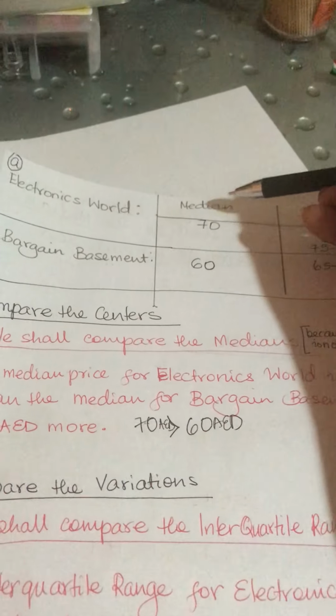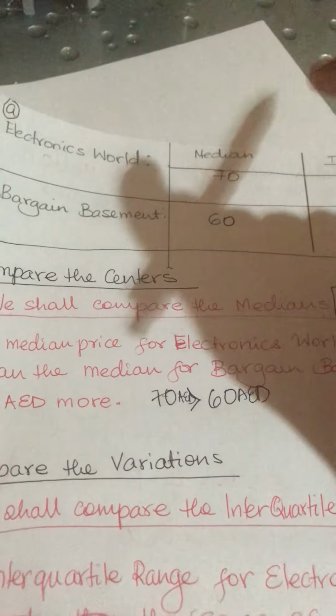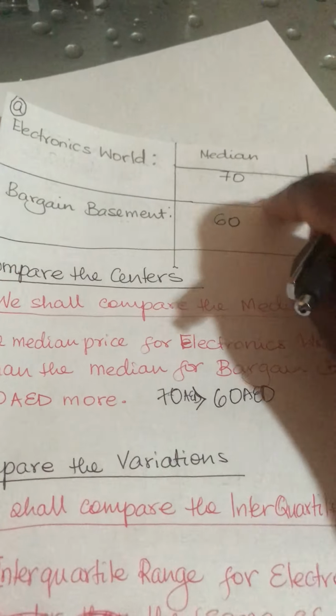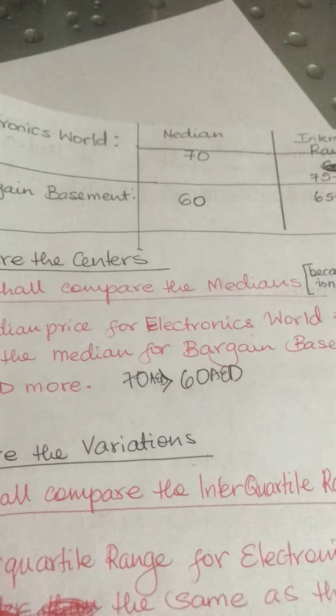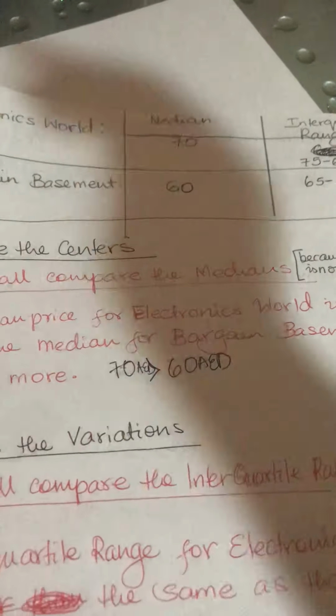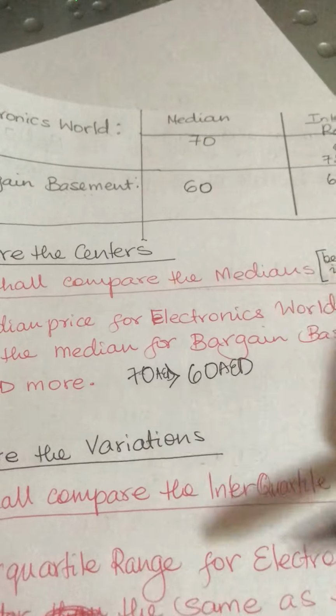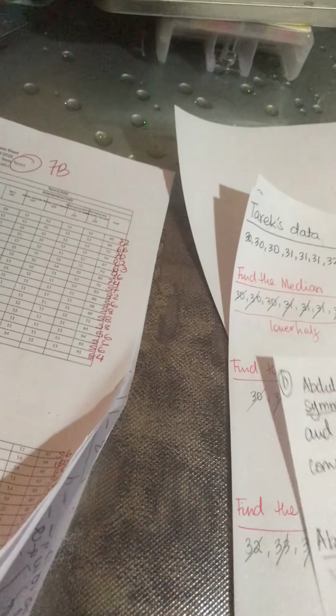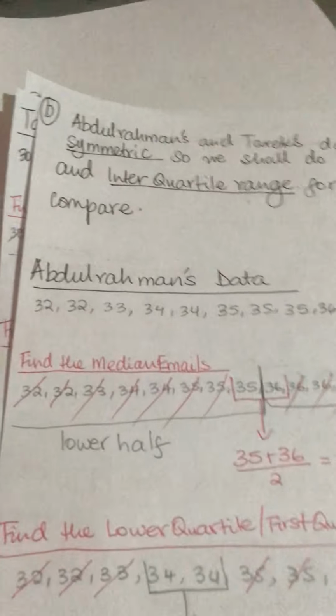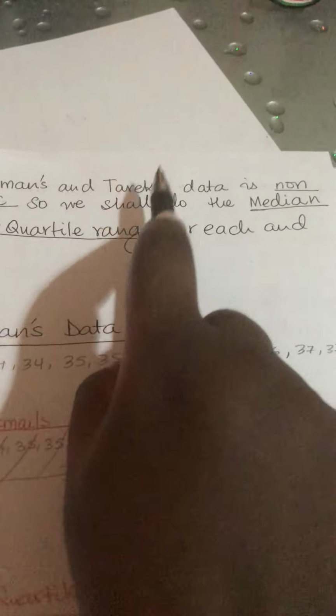I have shown you, you have to write your table. This table is the beginning. After you've determined whether your data is symmetric or non-symmetric, then you draw your table, then use your table to help you to answer. Okay? Let's do example B. Example B is about Abdul Rahman and Tariq. Okay, so let's go to Abdul Rahman and Tariq.